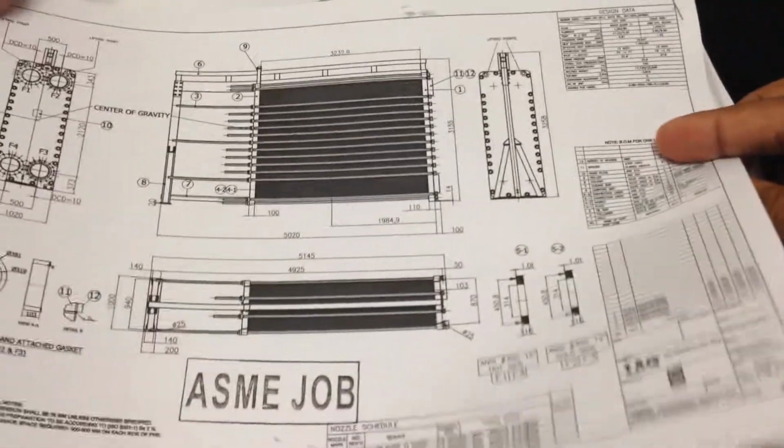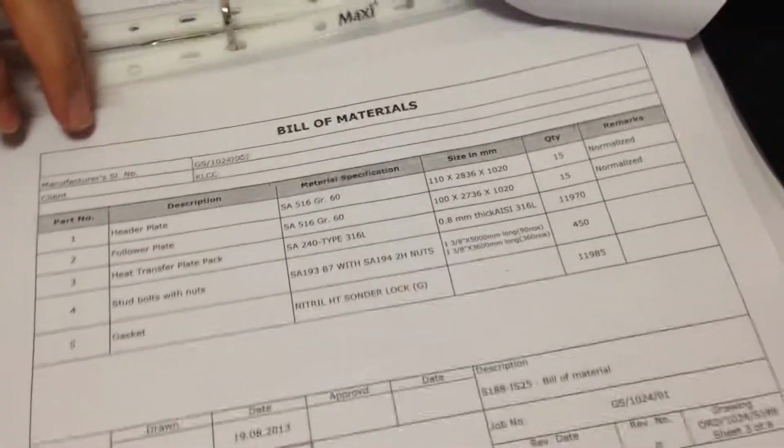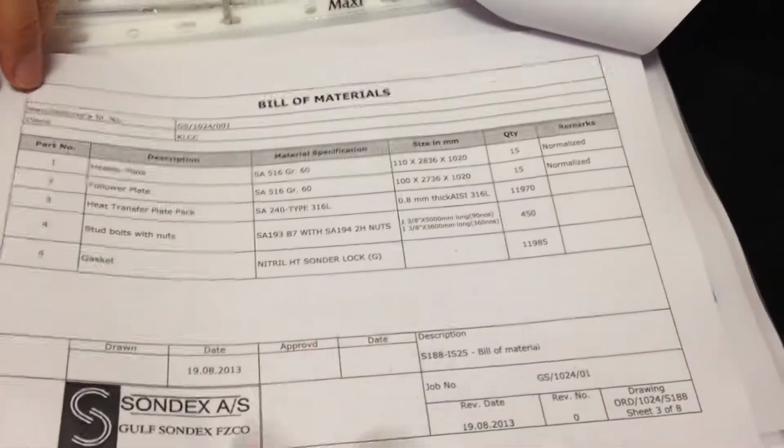This is the main drawing of this, all the layout and details of the heat exchangers. This is the basic design data of the VDC heat exchangers. Okay. And the next one is the bill of materials that we use for these heat exchangers. This all mentions the total units.